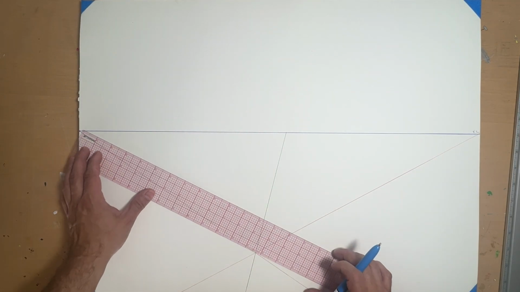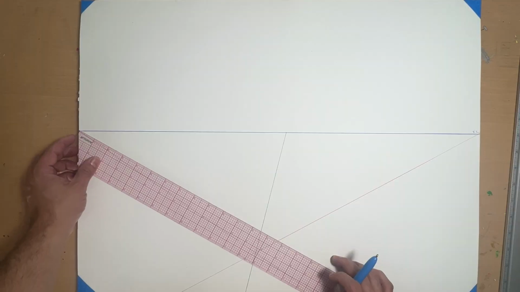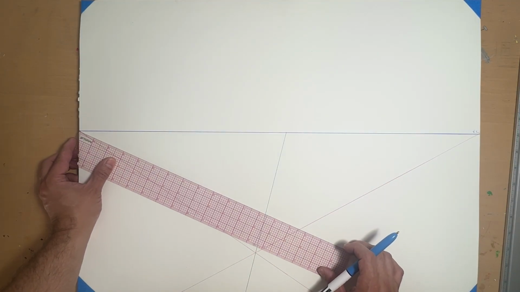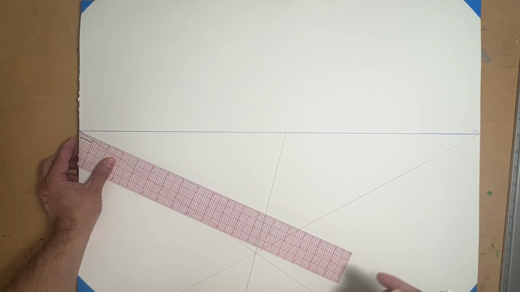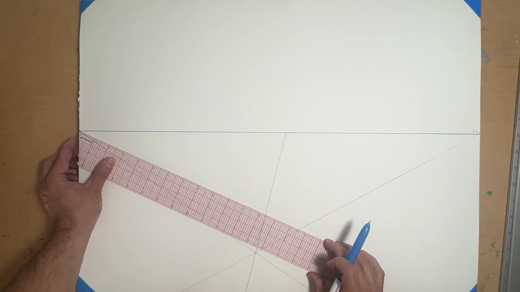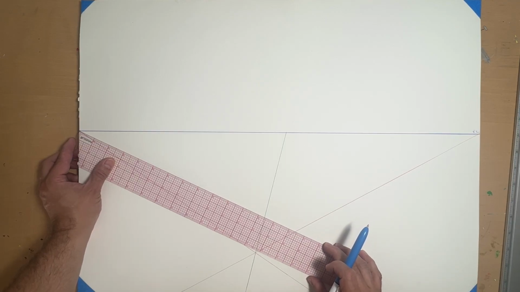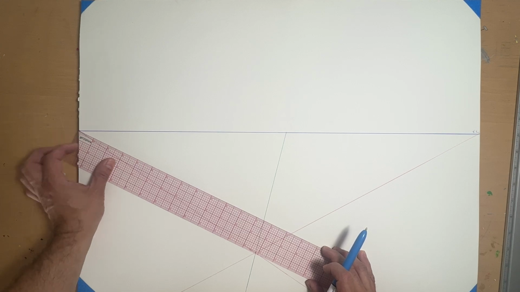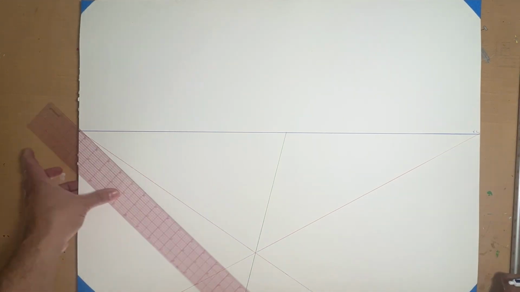So the next thing I do is I bring another line over, and I can just decide randomly where I make it. Right, so that seems like a good distance. Maybe that. I'll use this ruler instead.